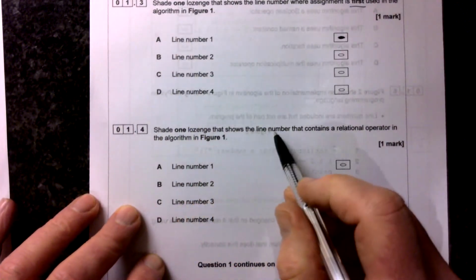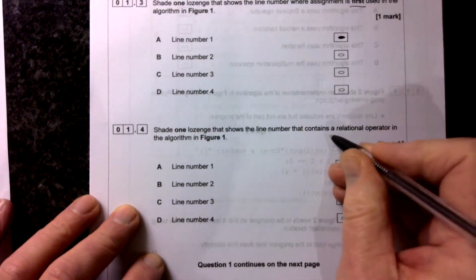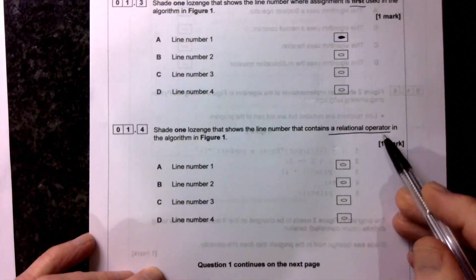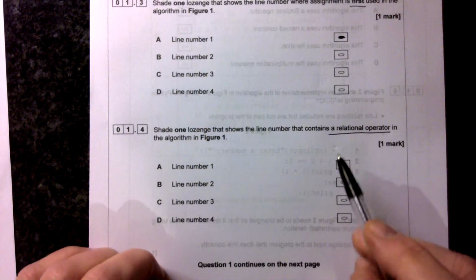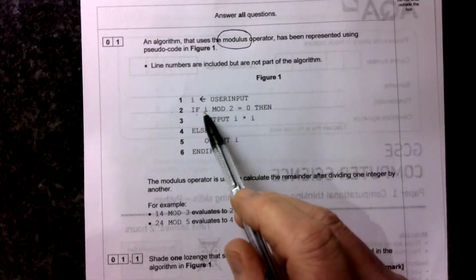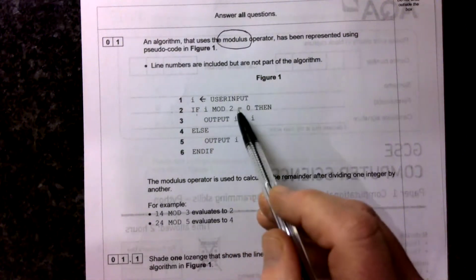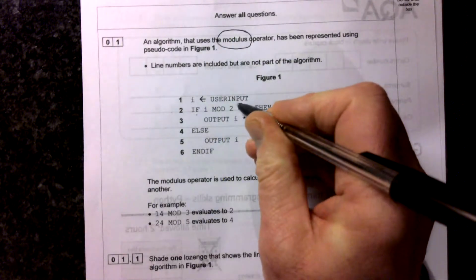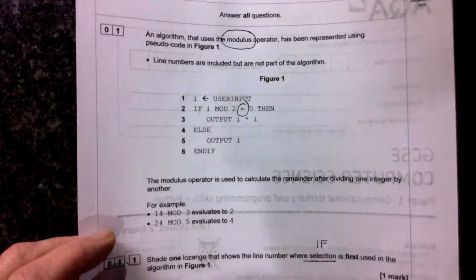Shade one lozenge that shows the line number that contains a relational operator. So a relational operator is an operator, a symbol, that is used to show two things being compared to each other. Let's have a look. So where is something being compared to something else? Well, the answer is here in line 2. We're comparing, does I mod 2 equal 0? Equal is a relational operator. Equals, less than, more than or equal to, less than or equal to, or so on. So the answer is line number 2.